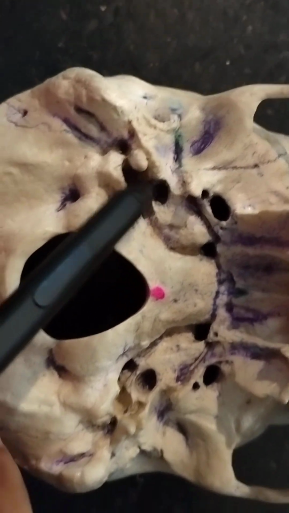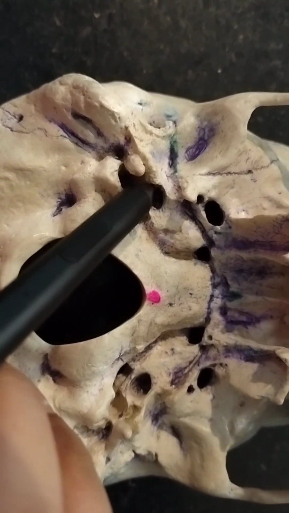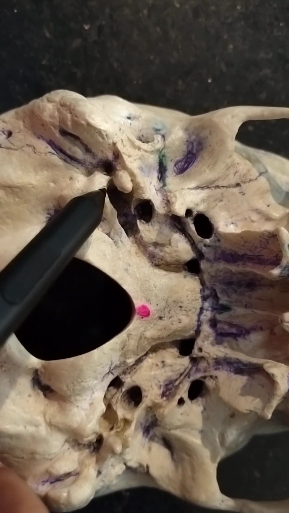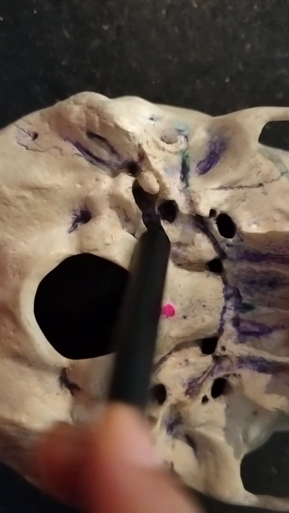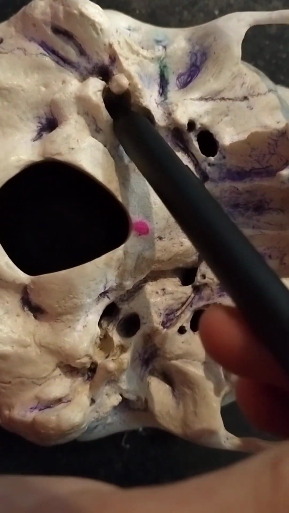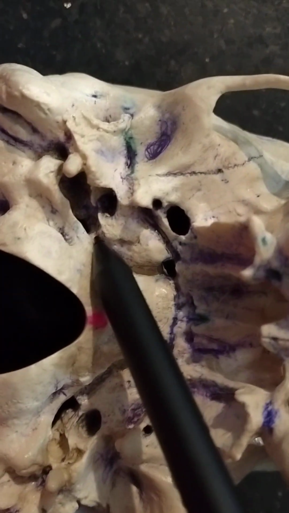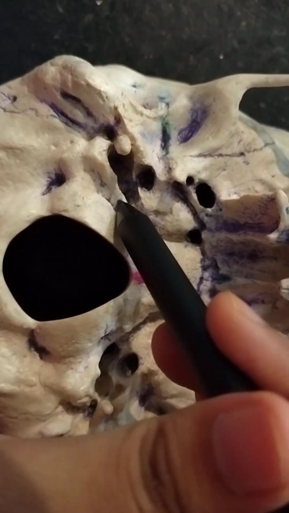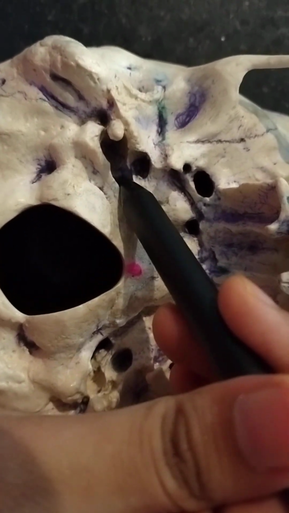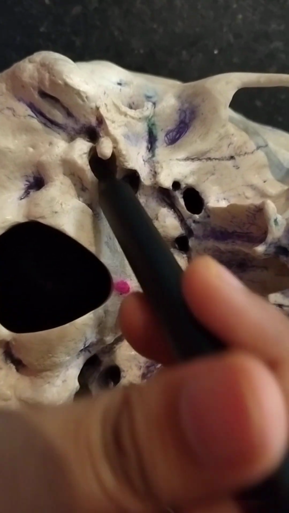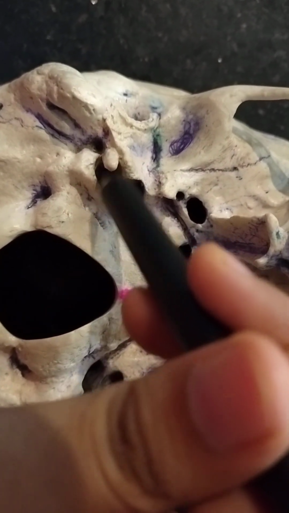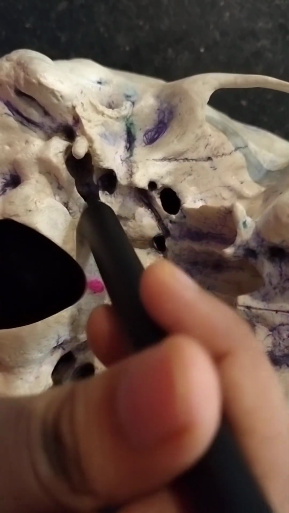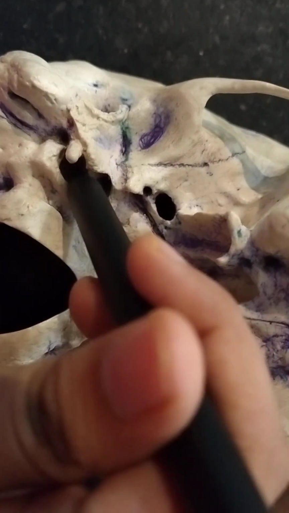Then we have the jugular foramen over here. This jugular foramen is formed by the posterior boundary of the petrous temporal bone and the interior part of the occipital bone. So this forms this irregular space called the jugular foramen. What passes through this jugular foramen? It's the cranial nerves 9, 10 and 11, the cranial part of the 11th nerve, and the internal jugular vein.